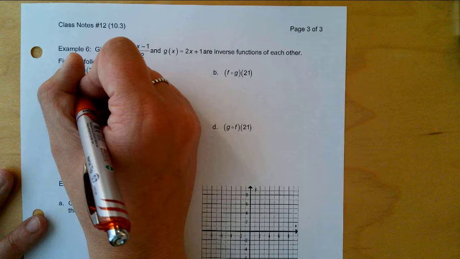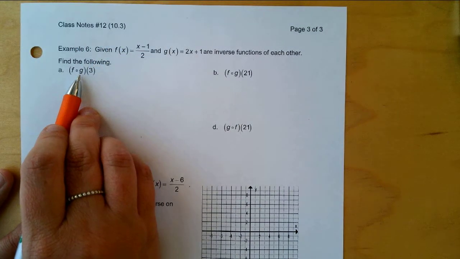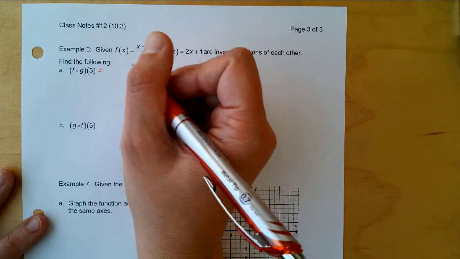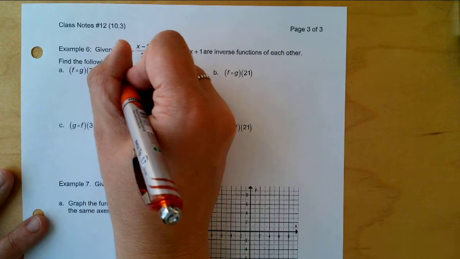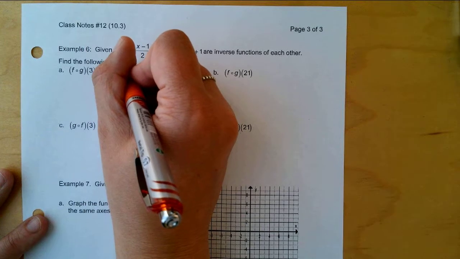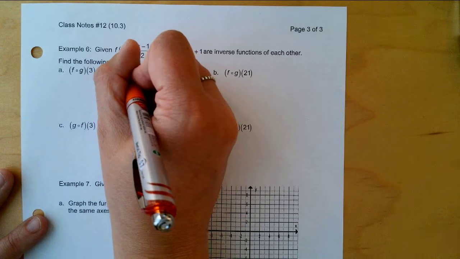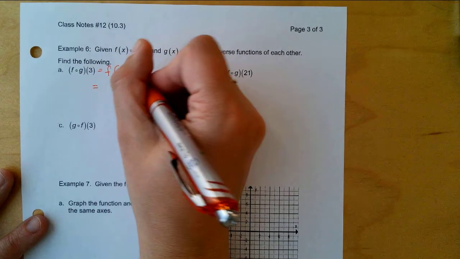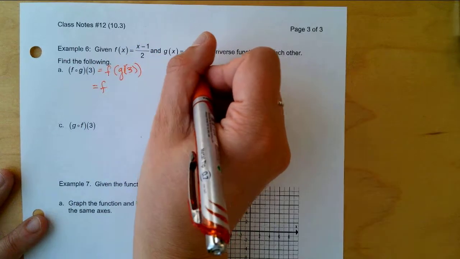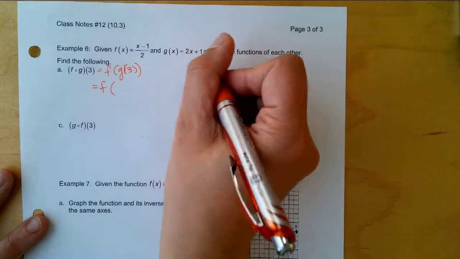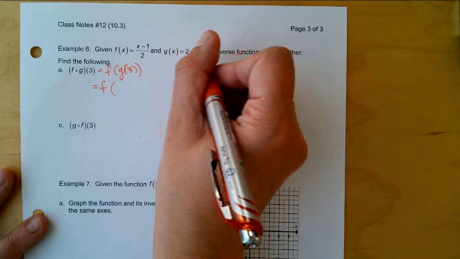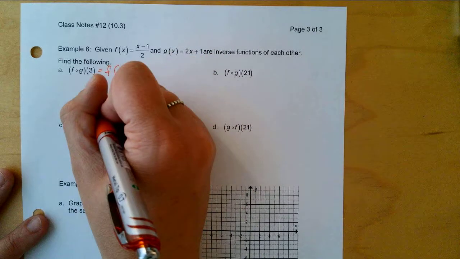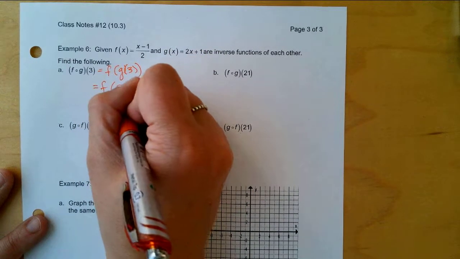What does this mean? f and then that circle g of 3. What did we say this meant in the lesson for 10.2? f of g of 3. So that would mean first I would be finding g of 3. So to find g of 3, I'm going to plug 3 in, right? So I have 2 times 3 plus 1. And then that tells me to do f of 7.